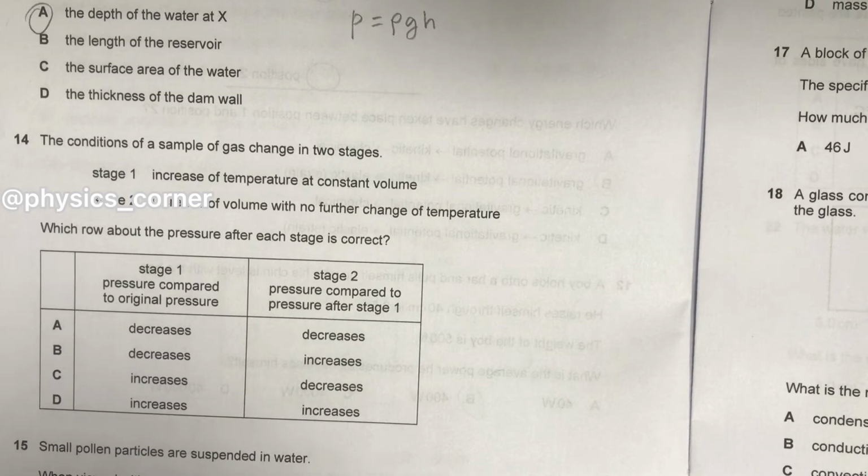The condition of a sample of gas changes in stages. Stage 1, increase temperature at a constant volume. Stage 2, increase volume with no further change in temperature. Which pressure after each stage is correct? Pressure compared to, I see.